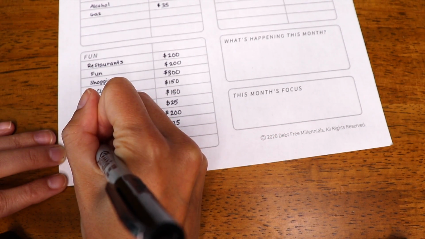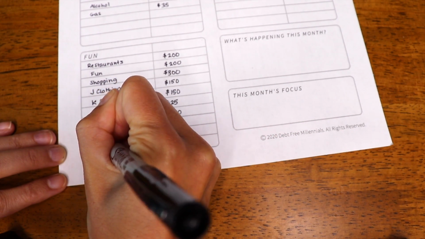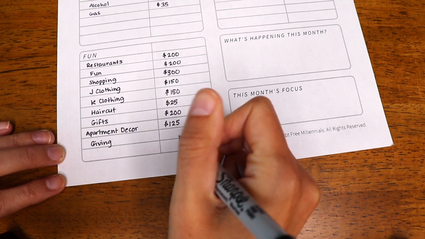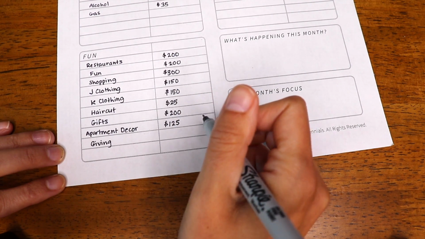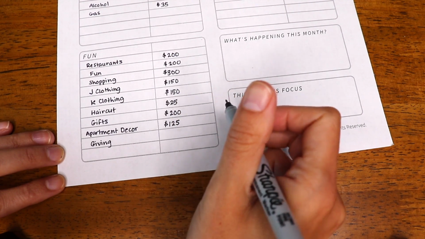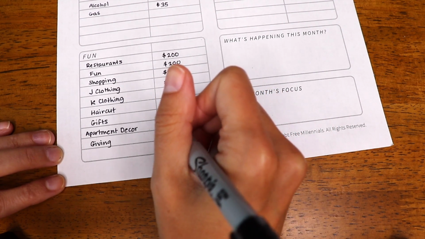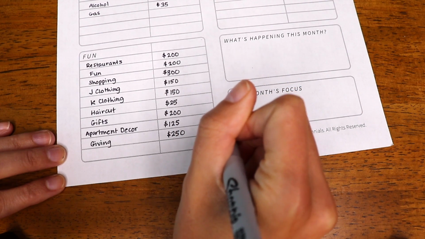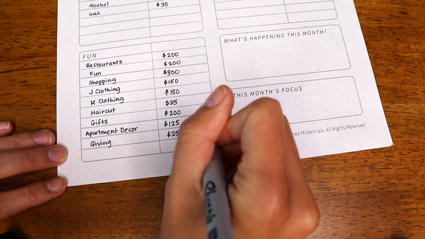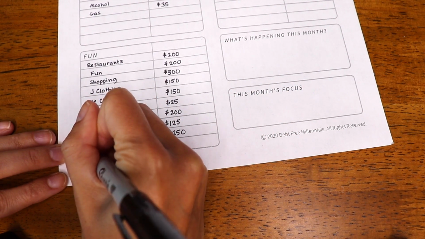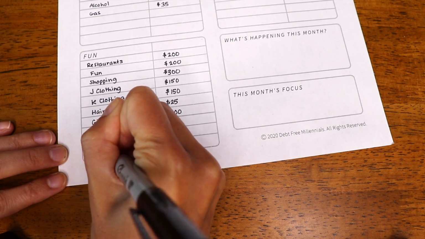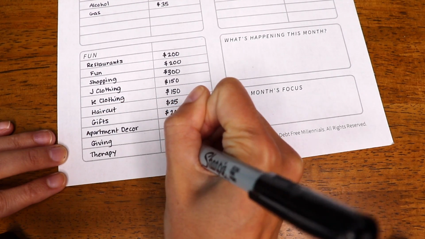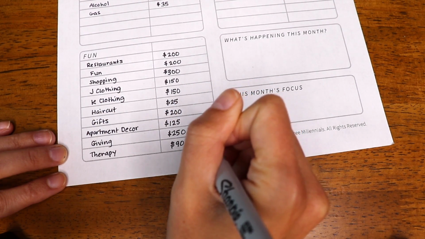And then we have our giving, any type of giving that we want to do, or we save up and we want to go all in on supporting somebody or an organization, we'll do that. And that's $250. Then I have my therapy session, which is $90. I do that once a month.